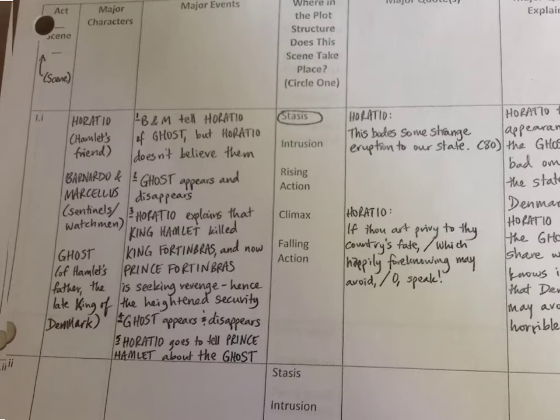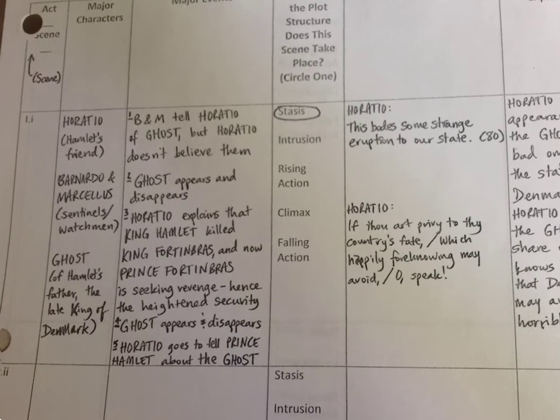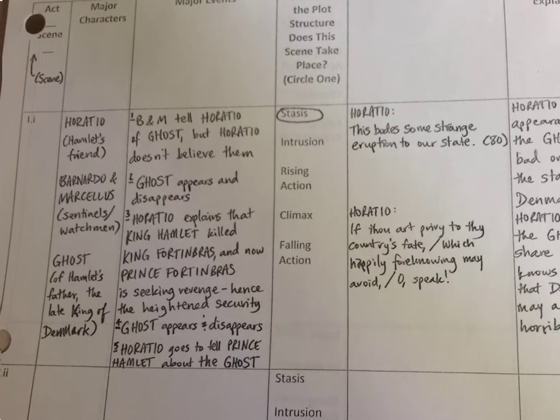Anyway, pretty quickly here, the major characters in the first scene are Horatio, Bernardo, Marcellus, and the ghost. Notice that Francisco happens to appear in the first scene, but he's not that important, right? He's the guard who's being let off duty and he leaves. And I don't need to include every person, only the most important characters. That's why the heading of this section is major characters, not all characters, okay?